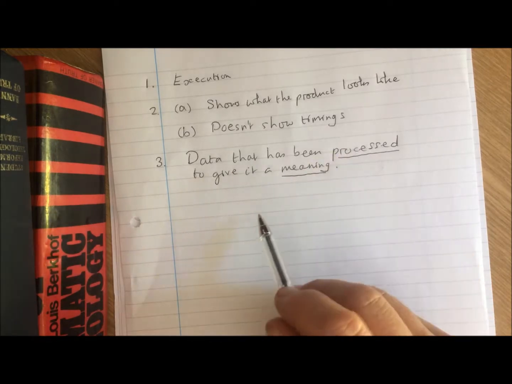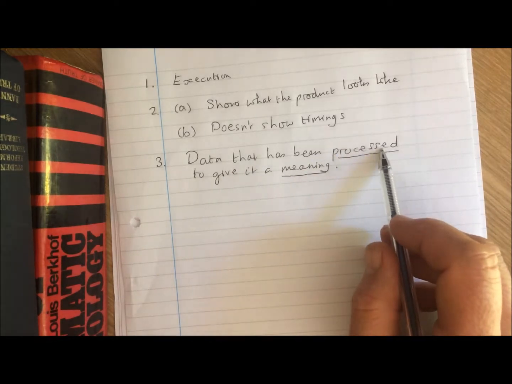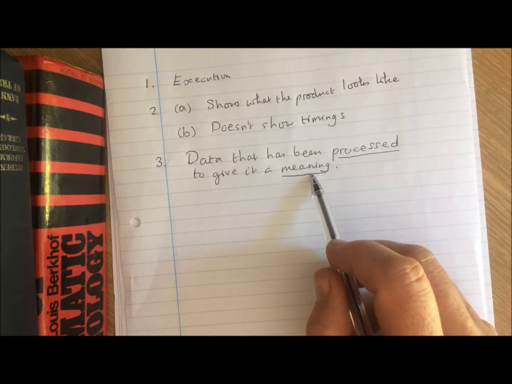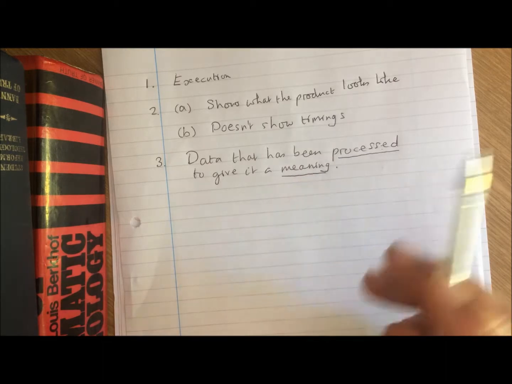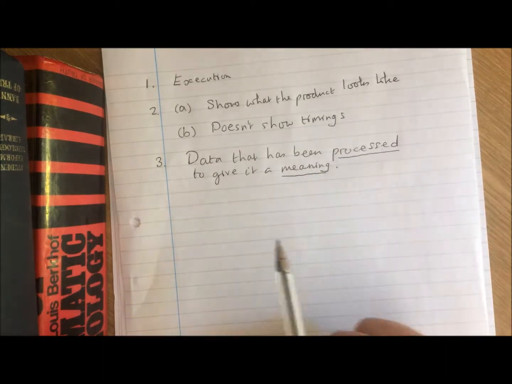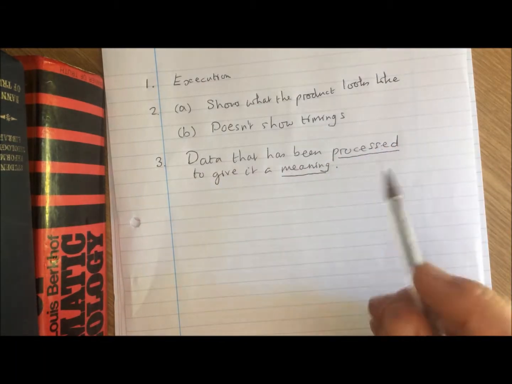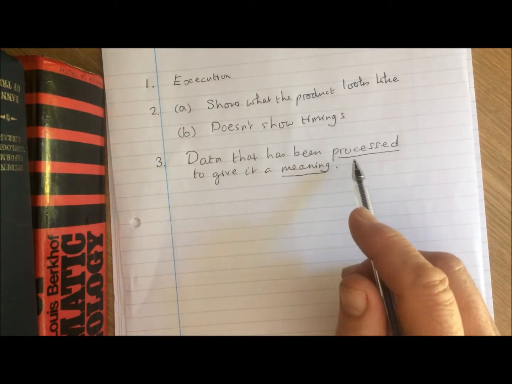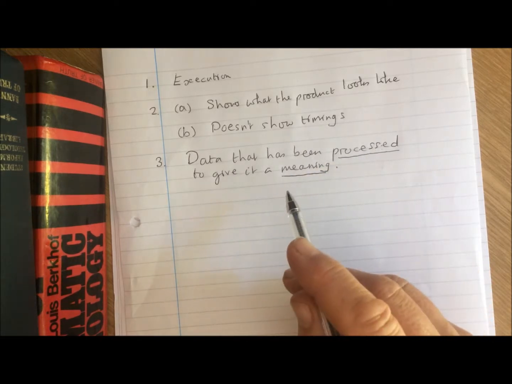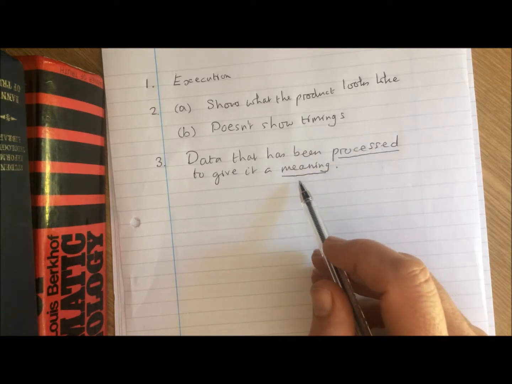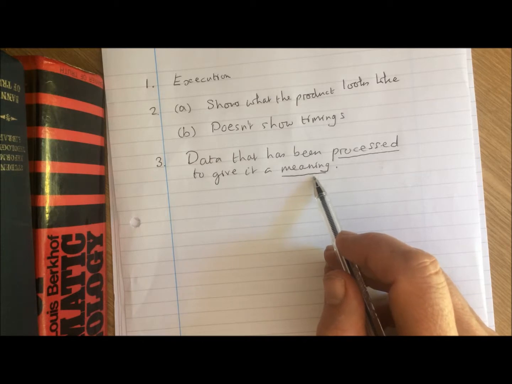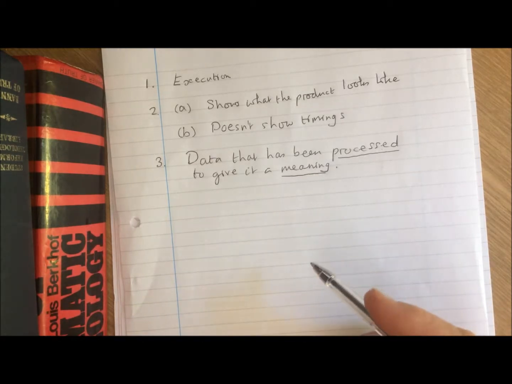So the two important things are that the data must be processed and it must be given a specific meaning. Another example might be the number 23. 23 is a piece of data, but if I tell you by processing it that this is the temperature today in degrees Celsius, that gives it a meaning, which means it is now information.